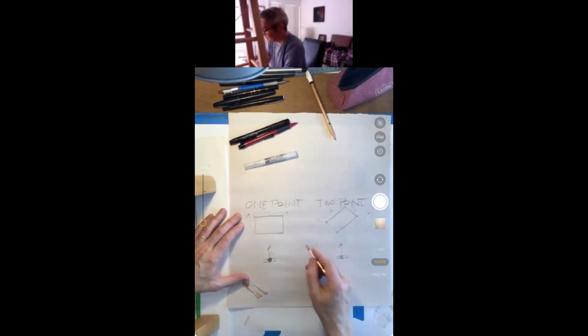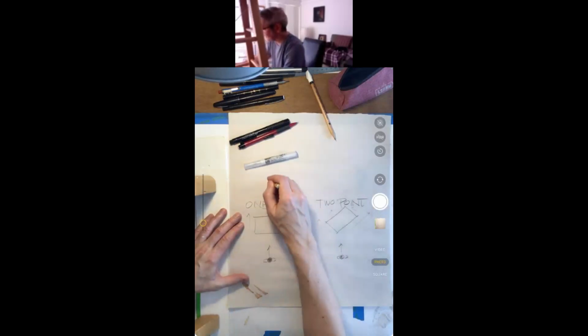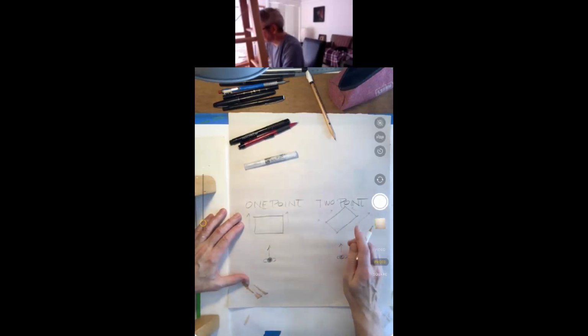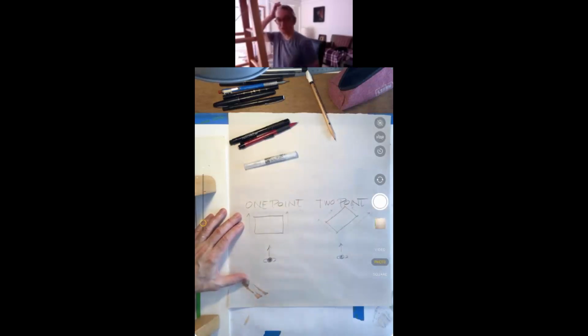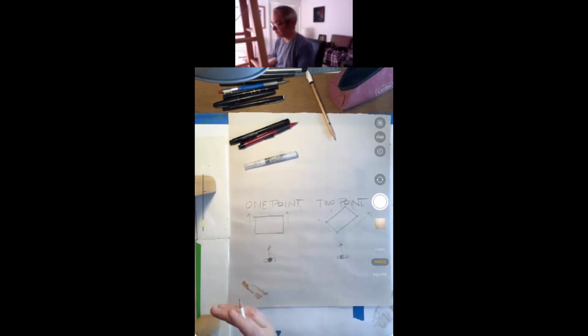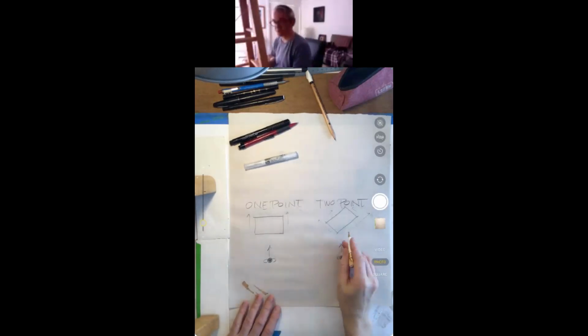In the one-point case, the vanishing point is right in front of you, and in this case, the vanishing points are to your left and to your right. So if you're looking diagonally across a room, you would use two-point perspective to draw the architecture.